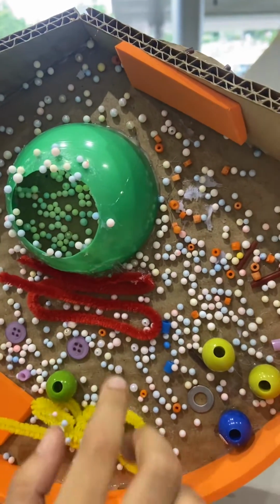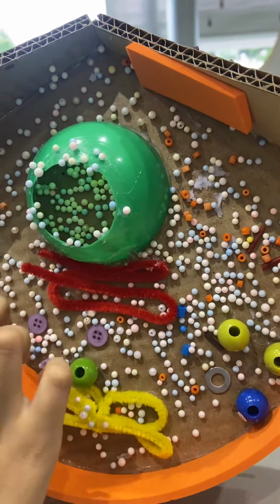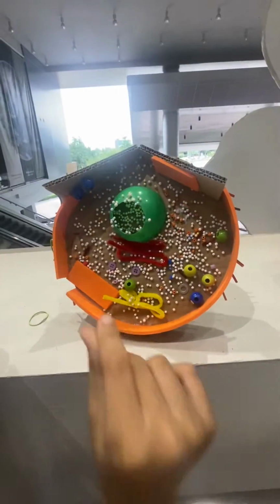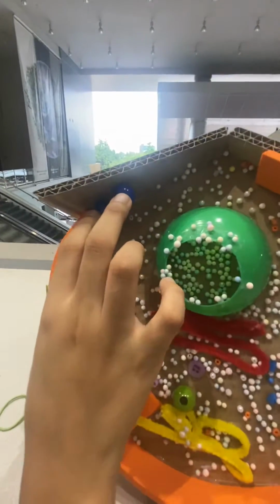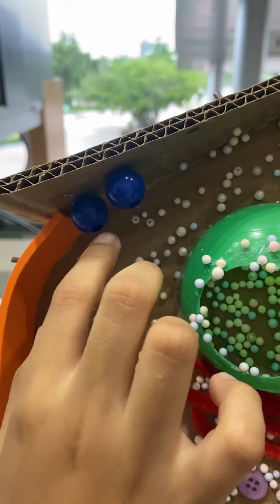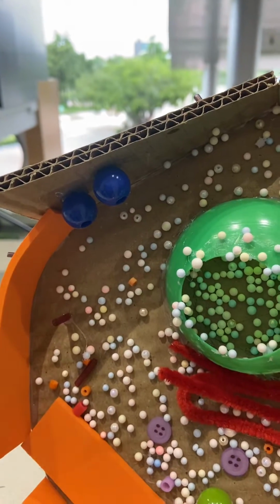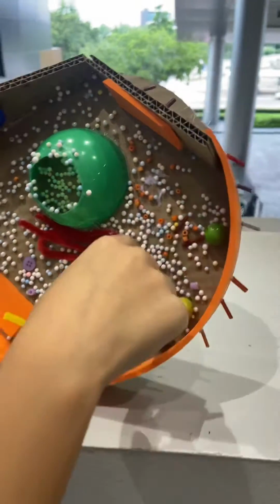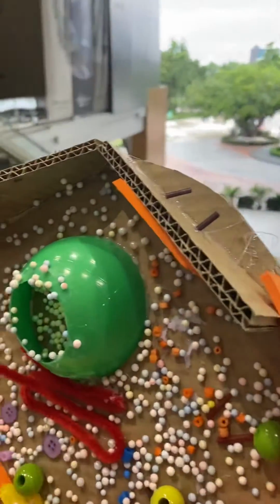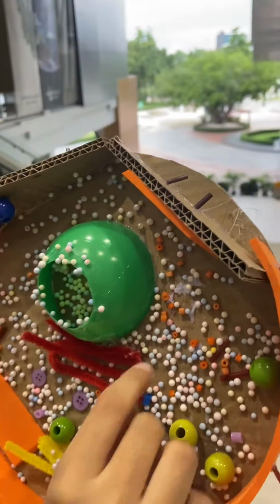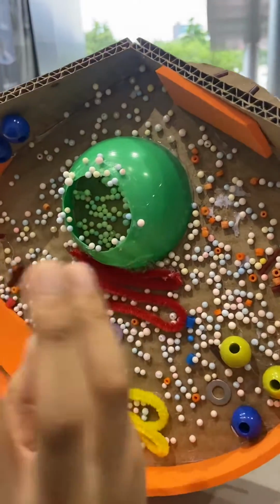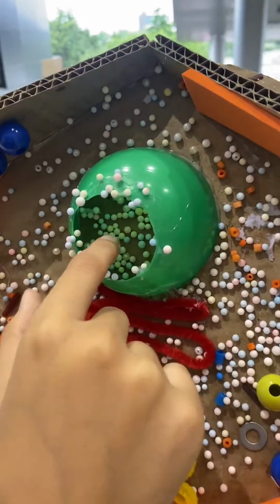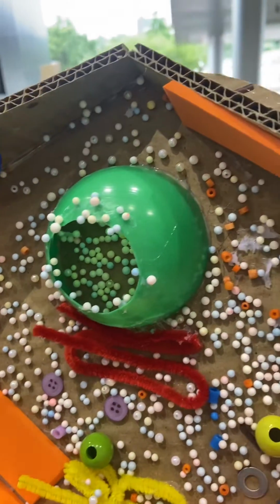Now, you see these orange things right here? Those are ribosomes. And these right here are some kind of molecules, like DNA or something like that, but most of the DNA is kept inside here.